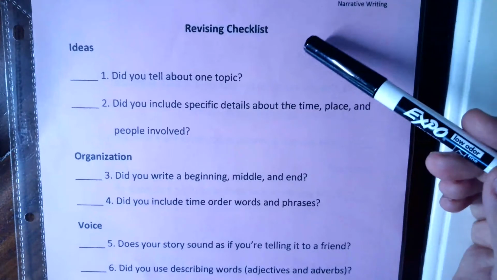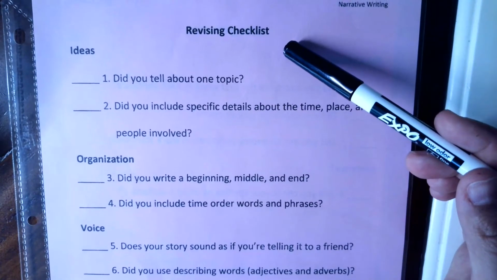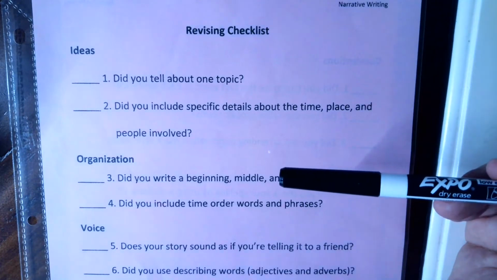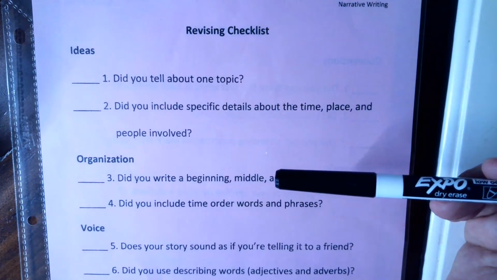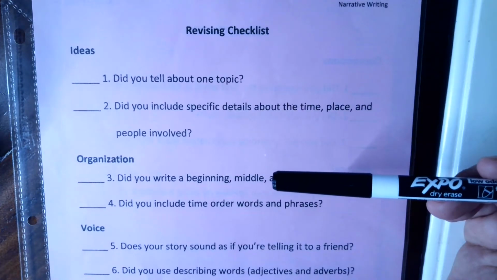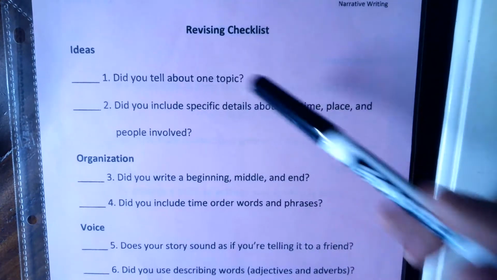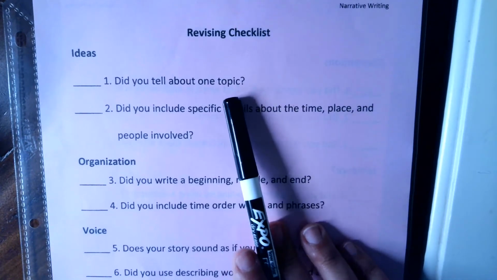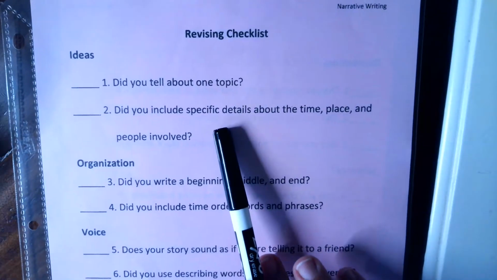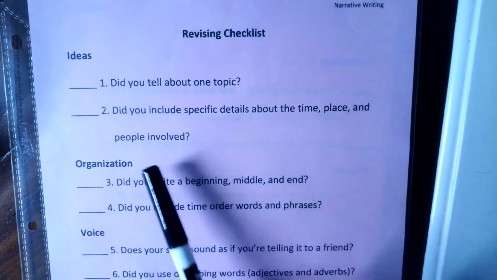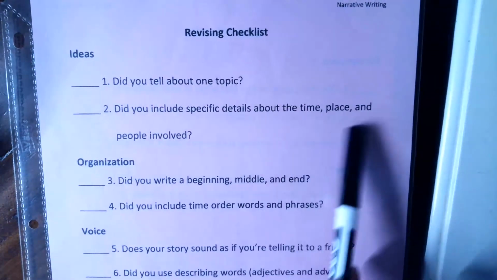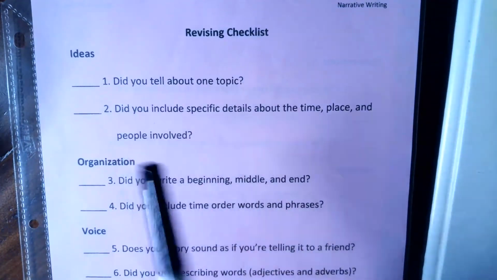So on our revising checklist, this is checking to make sure that our writing makes sense. Okay, it makes sense and it has everything that it needs to have. We're not necessarily looking at spelling or capitals or anything like that when we are revising. So the first thing I want to know is, did you tell about one topic? Did you include specific details about the time, the place, and the people involved? So this should all be with your topic sentence.